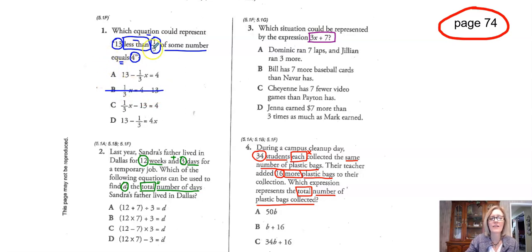Our ending answer says it equals 4, and that's it. Aha, here's another one that just equals 4. This one might work. Here's one that is 4x. Close, but not just a 4. So we can only choose from A and C just by eliminating the things that didn't equal 4.